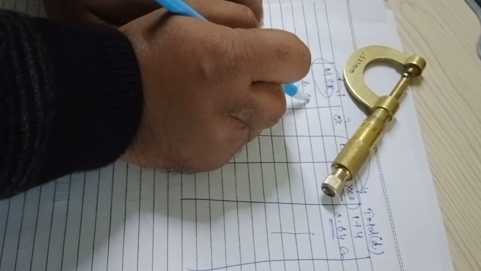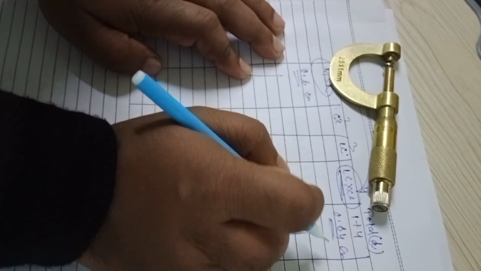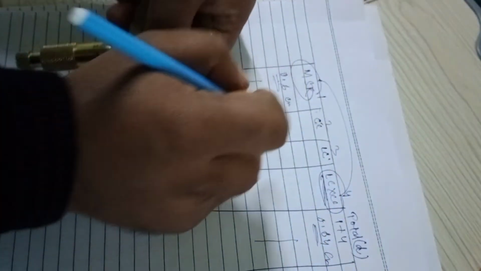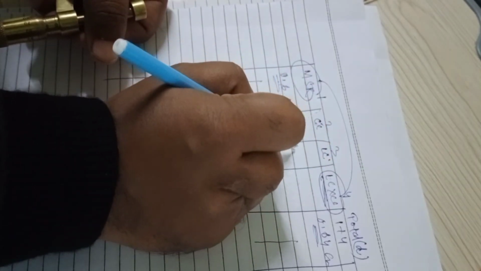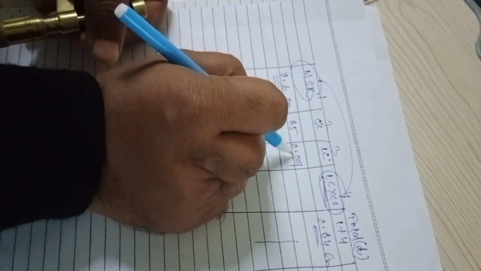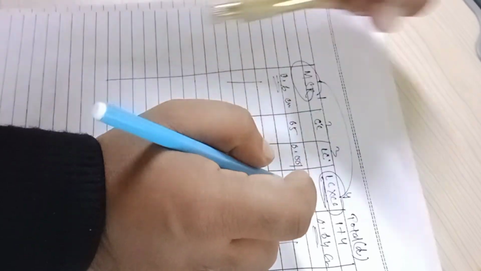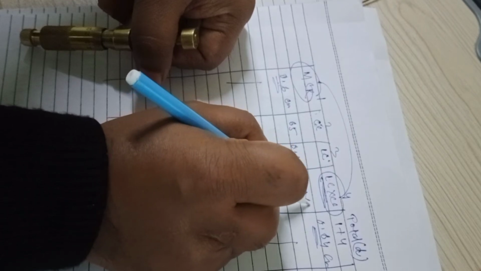So the 0.6 centimeter is the diameter, and then I'll mark which circular line is coinciding with the main scale. Let's say 65 is coinciding here, so I'll write 65. Then the LC we have already calculated, 0.001, and I'll multiply it with 65, so it will become 0.065.